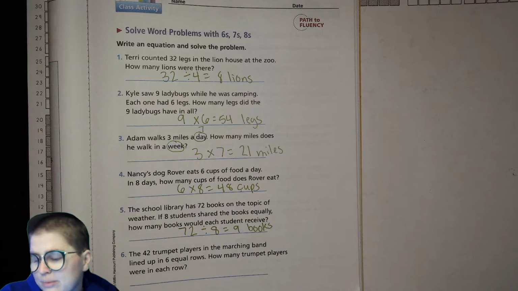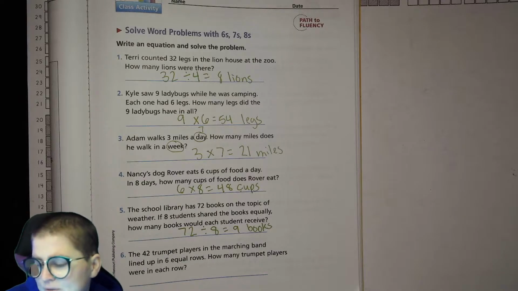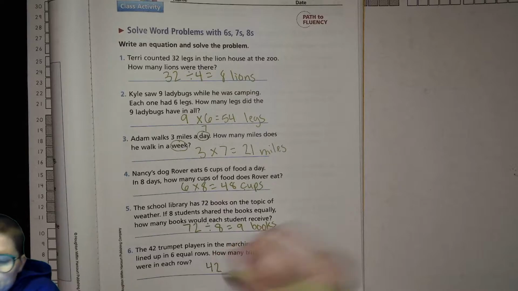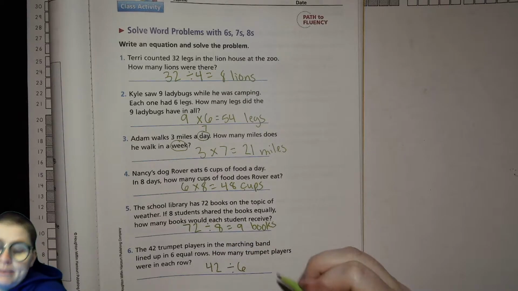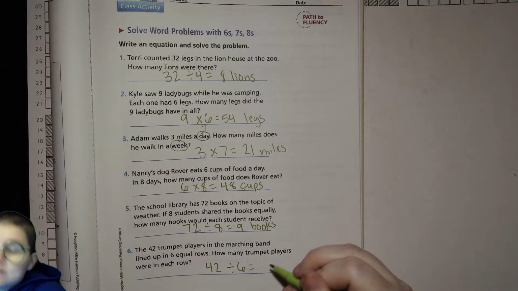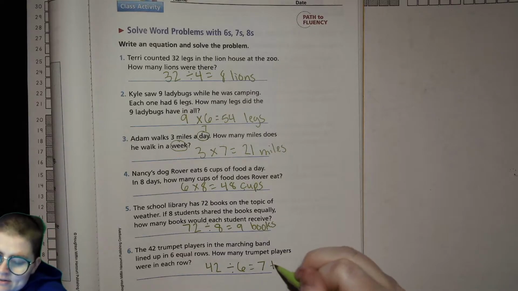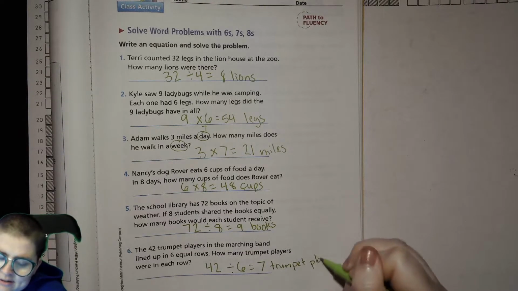The 42 trumpet players in the marching band lined up in 6 equal rows. How many trumpet players are in each row? 42 players in 6 equal rows, so divided by 6 equals, hopefully you've been memorizing your facts. What do you think it is? 7 trumpet players.